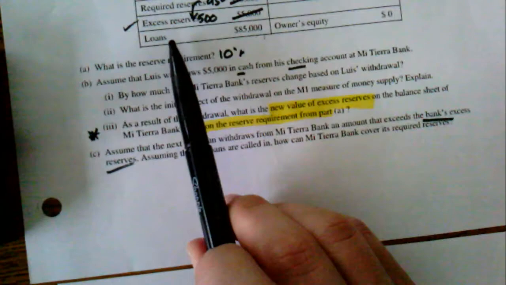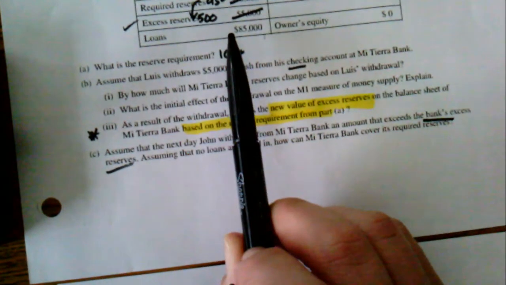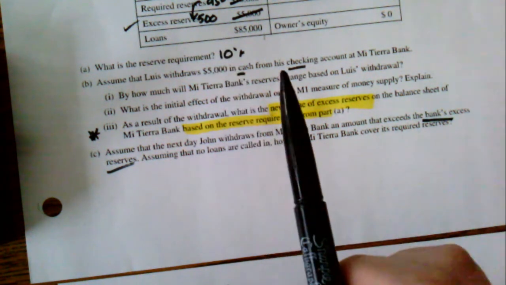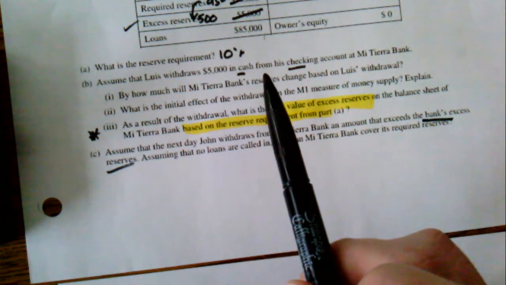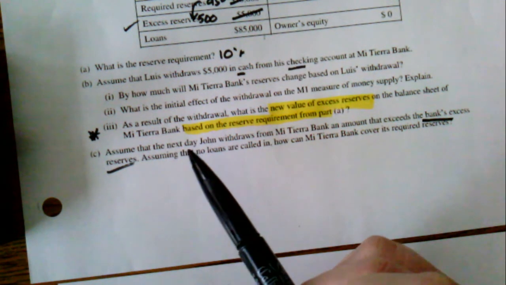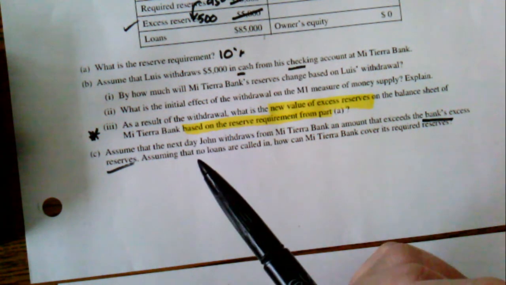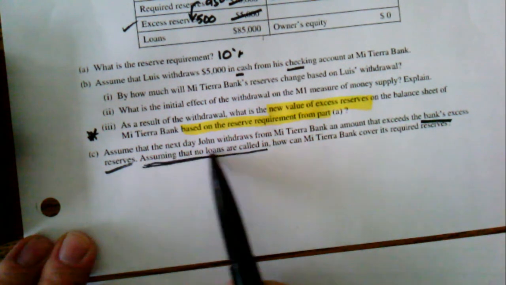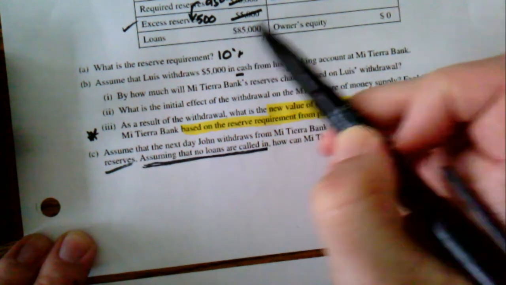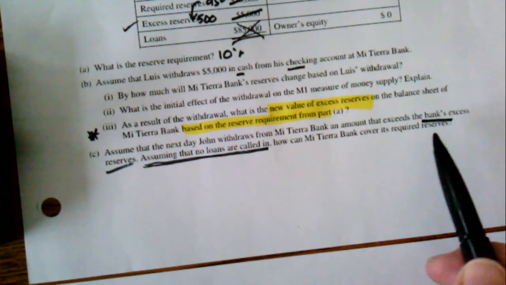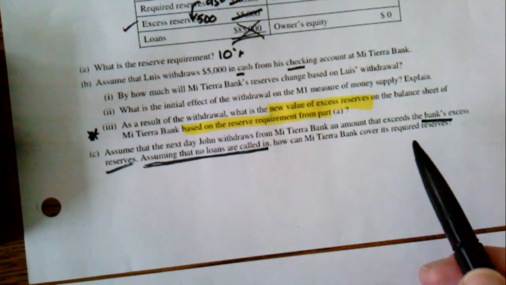They could call all these people with the loans, and they could say, hey, Mr. Martin, you need to pay off that $5,000 car loan that we gave you a year ago. The College Board is saying in this question that they're taking that option off the table. So they've said, assuming that no loans are called in. So they're saying you can't pull from this 85,000. It's off the table. How can they recover their required reserves?